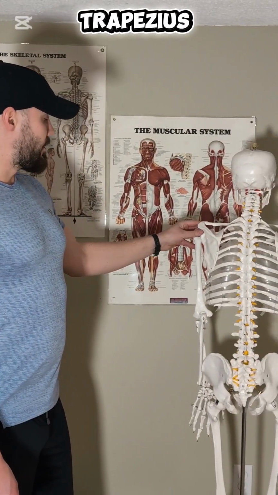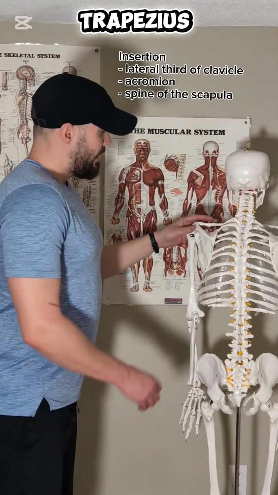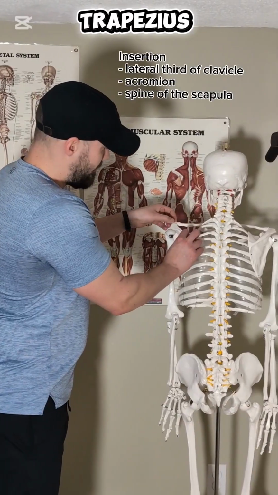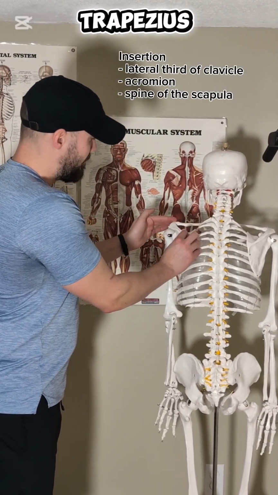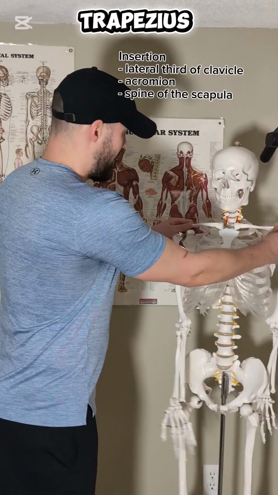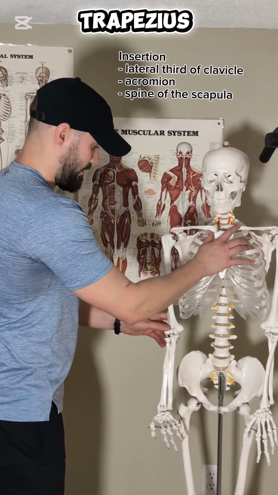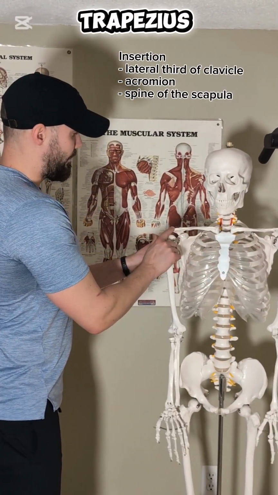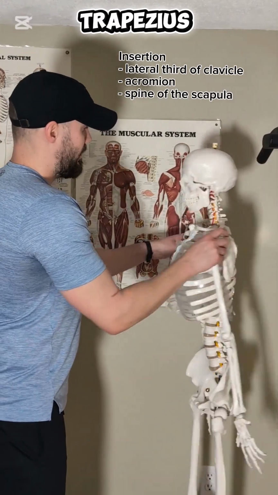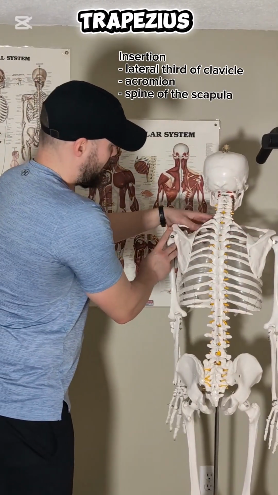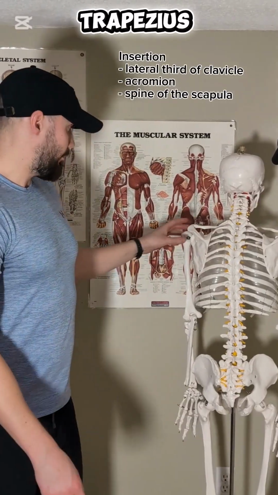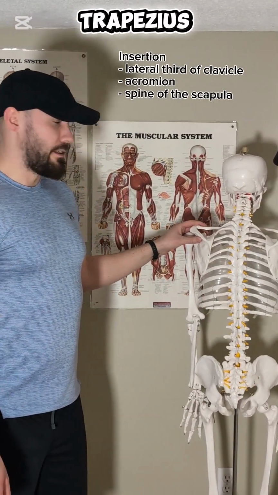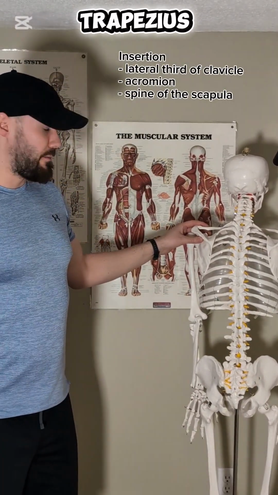Next, we're looking at the insertion. The insertion is the lateral third of the clavicle, the acromion, right here, which might be more familiar, through the front, and the spine of the scapula. So that's the insertion. Once again, you'll see that just beside me here.